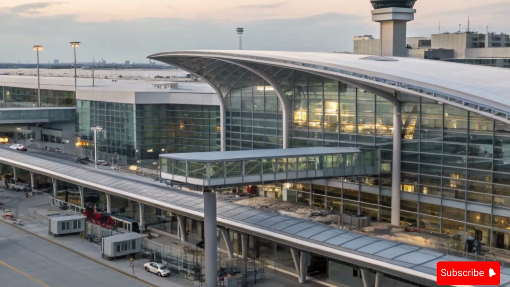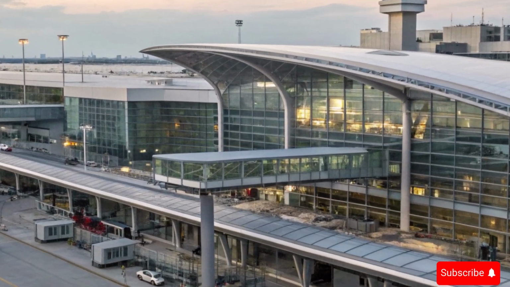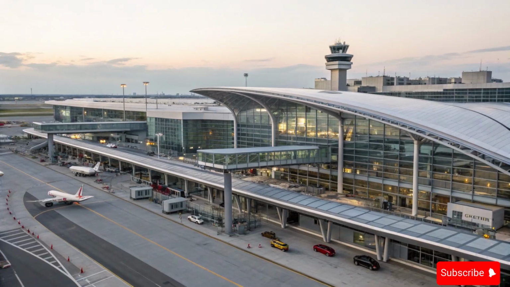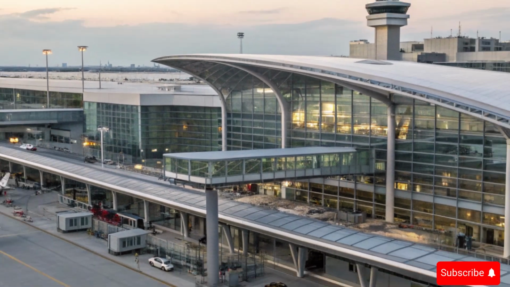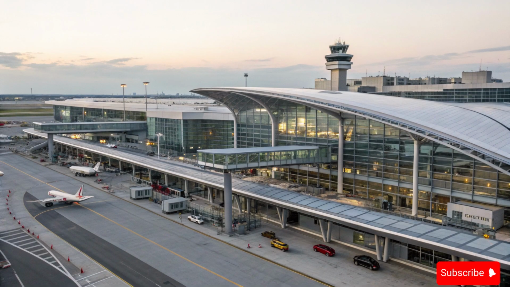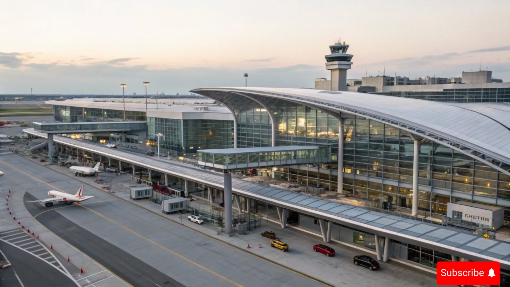The globalization of travel increased demand for advanced airport architecture. New York's airports expanded with modern terminals and runways. Architects designed multifunctional spaces for millions of passengers. Aviation technology enabled faster, safer global travel.